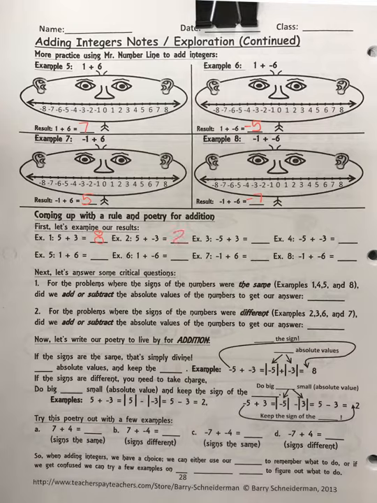When we started with a negative but added a positive, we went forwards on Mr. Numberline. When we added 2 negatives together, we went farther to the left. Again, just adding 2, moving to the right from where we started. Adding a negative, we're going to move over to the left. Moving to the right when we add a positive. And 2 negatives, we continue to move to the left.